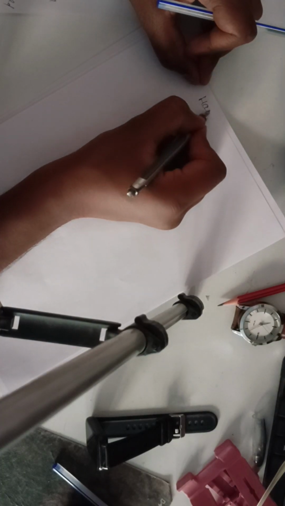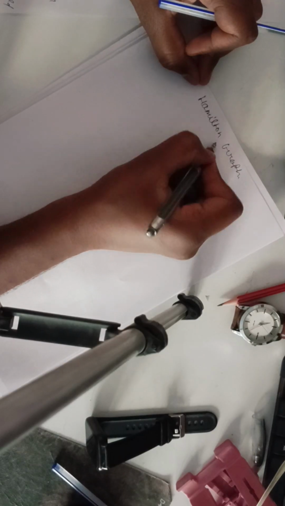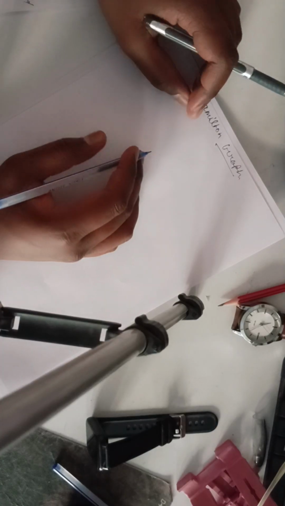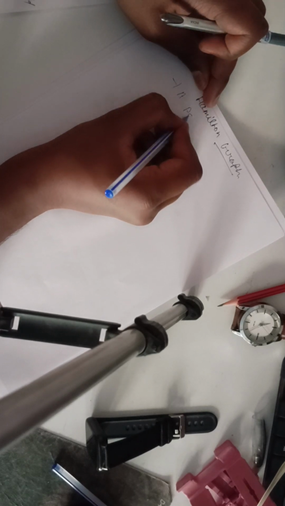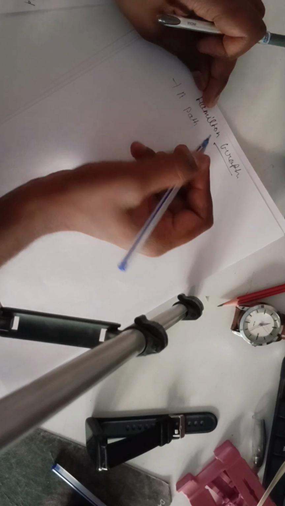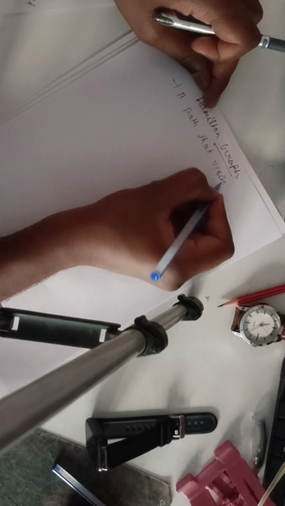Now let's study about the Hamilton graph. Basically a Hamilton graph has a path that visits every dot once.